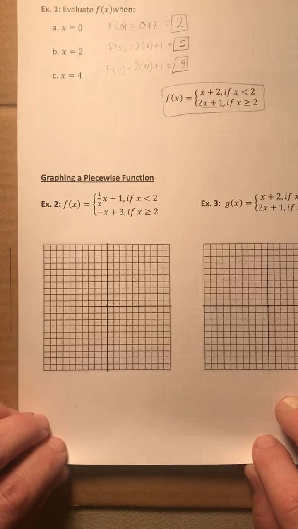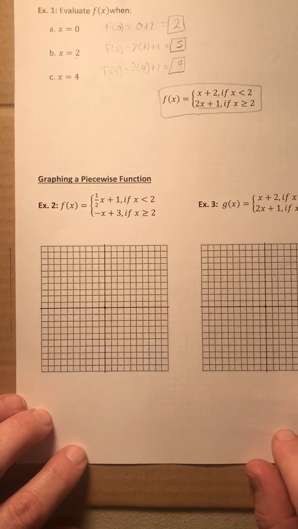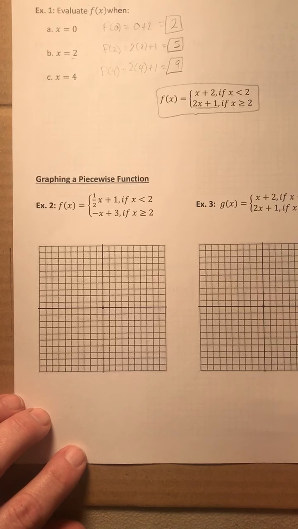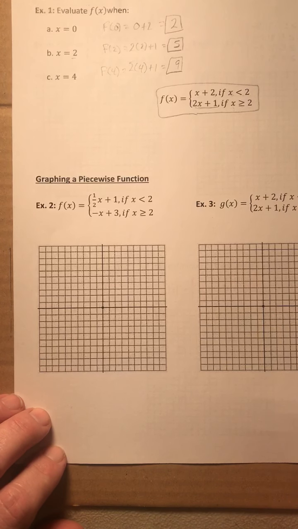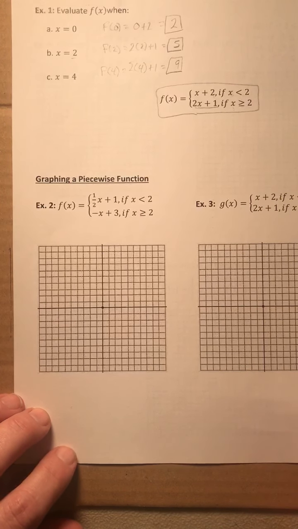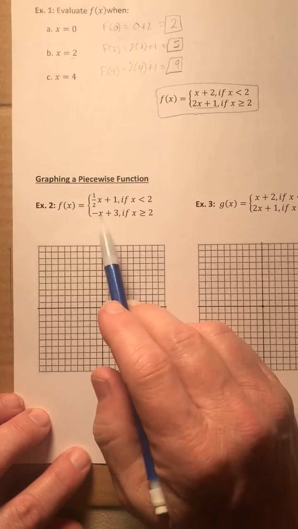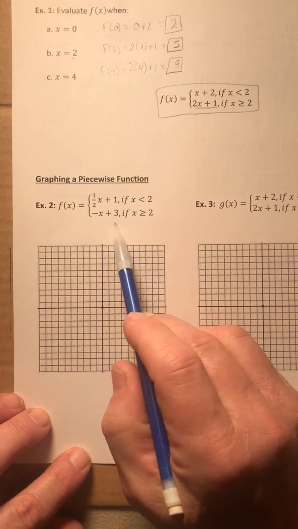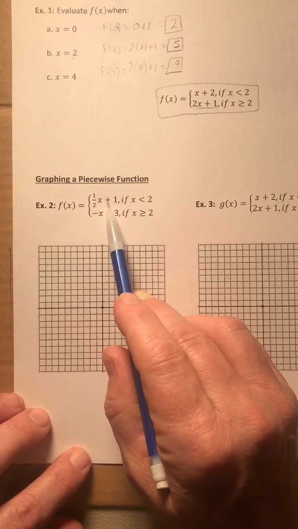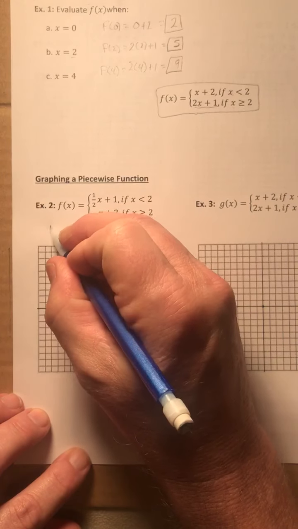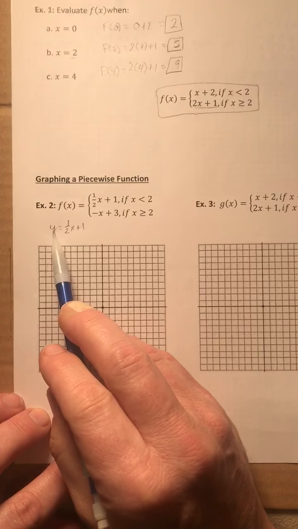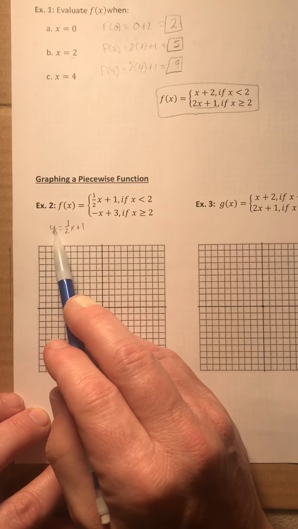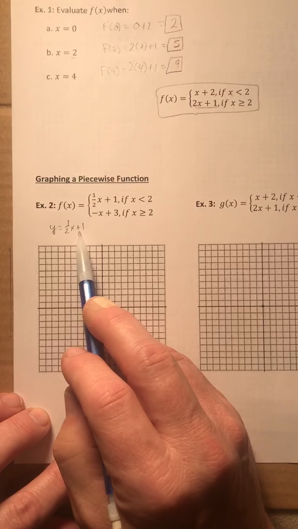All right. Now we're going to graph a piecewise function. For this one, you guys should follow along with it. Don't work along exactly with me because I am going to be erasing at some points. So we have our function right here. I'm going to just look at the first one. Our first one is y equals 1/2 x plus 1. Notice I replaced the f of x with the y just so that it's in our function form.